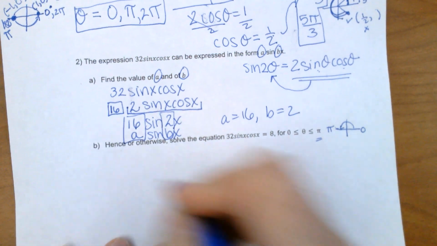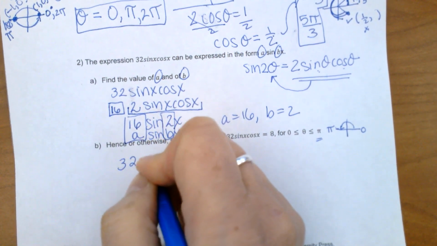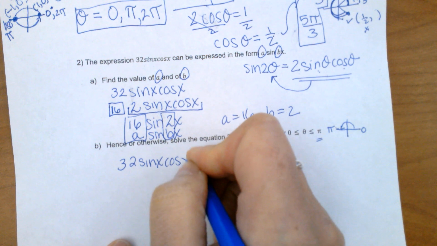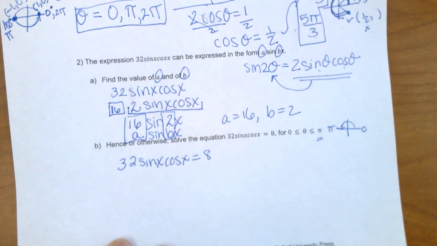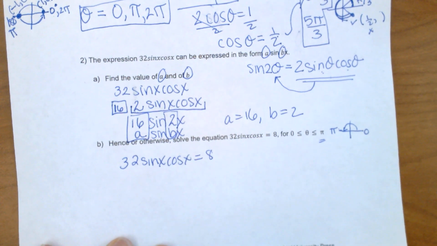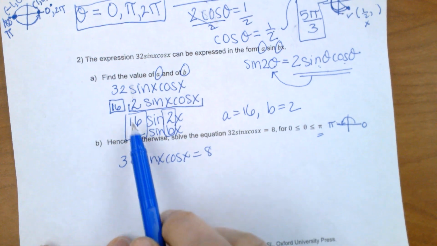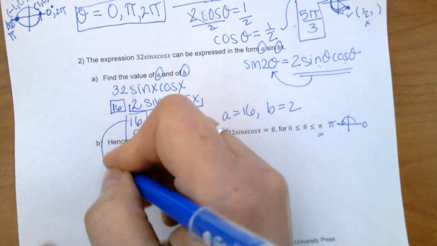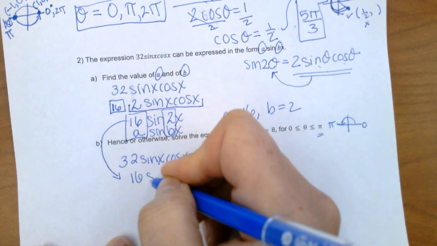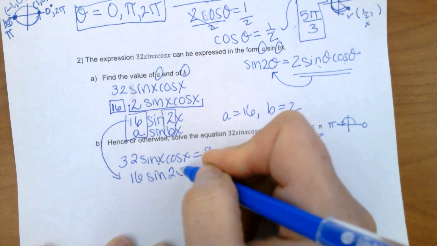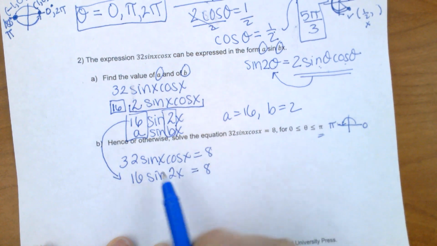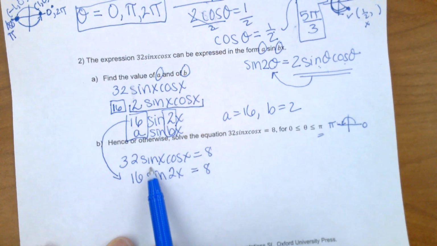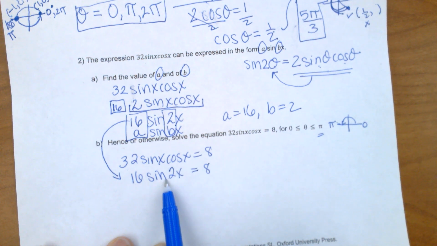All right, so let's solve. We have 32 sine x cosine x equals 8. Okay, and now what are we going to be doing? We're going to be changing this. I don't want sine x cosine x. We can't solve with this. So what I'm going to use is what I found up here. I'm just going to change it to 16 sine 2x equals 8. I just changed it out because I can't solve with sine x cosine x. I could solve with this.